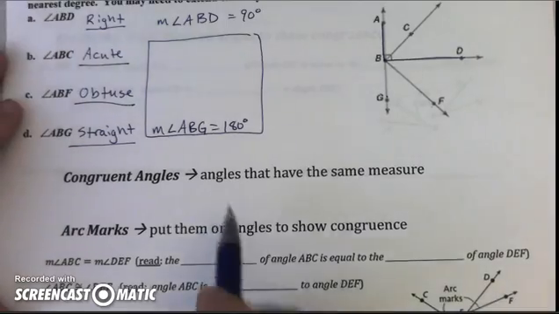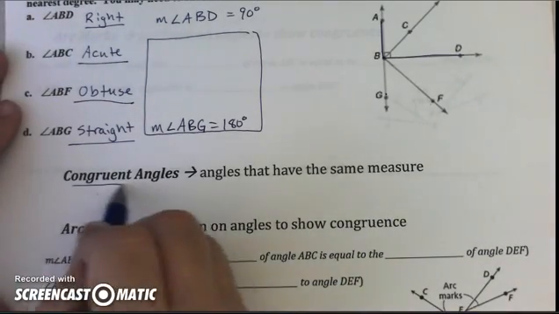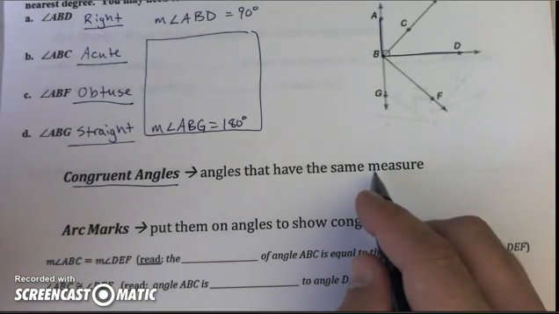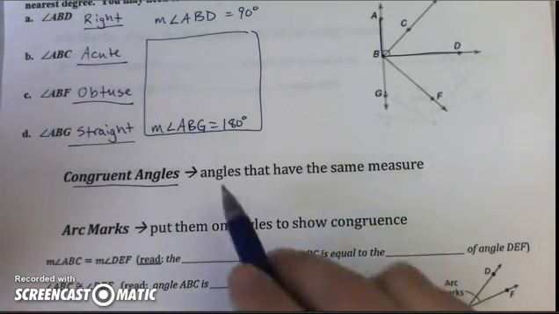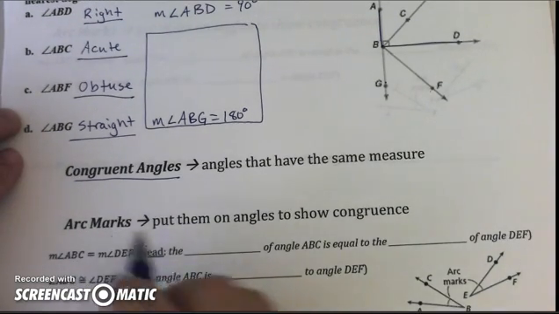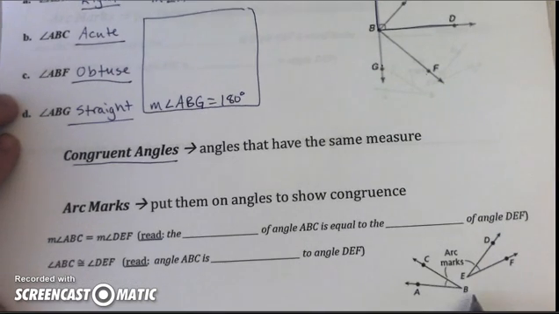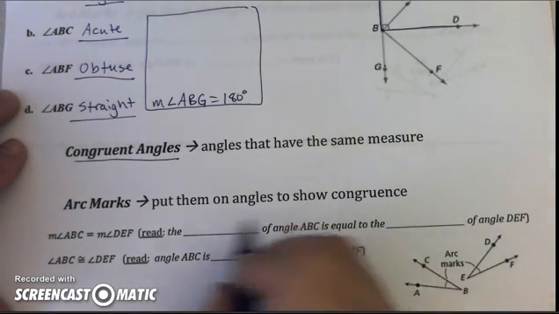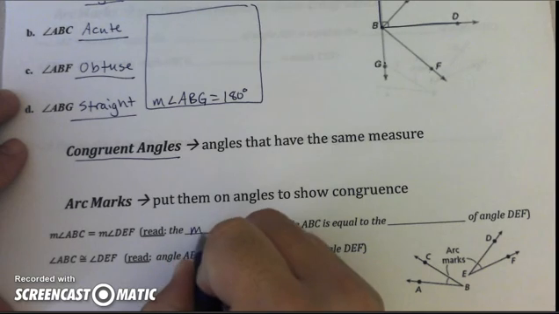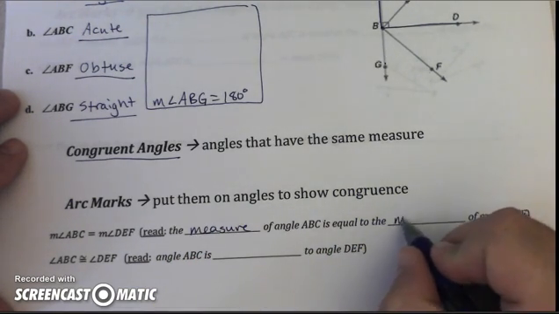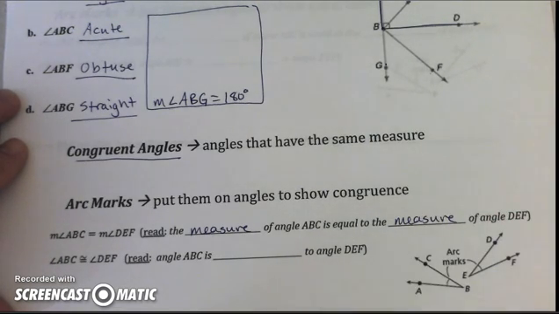All right, now if two angles have the same measure, we call them congruent angles. That's another vocab term. So if angles are congruent, they have the same measure, just like if segments are congruent, they have equal length. We measure angles in degrees, and we use these arc marks to show that angles are congruent in a diagram. And so if the measure of angle ABC equals the measure of angle DEF, we would read that exactly like I just said it. The measure of angle ABC is equal to the measure of angle DEF.